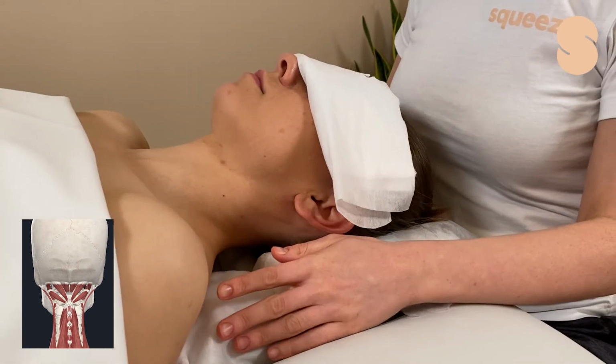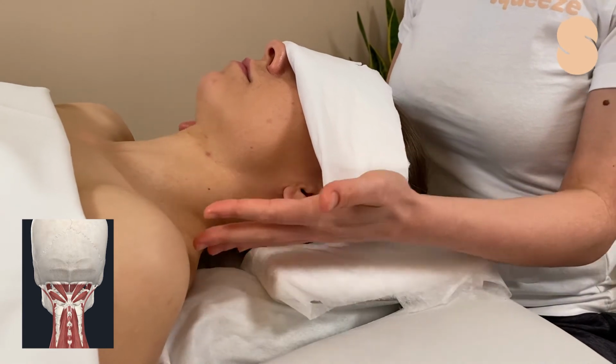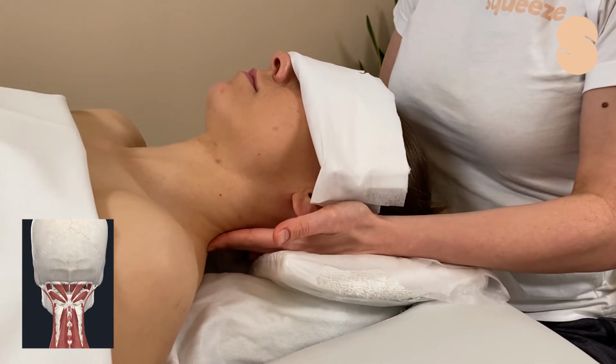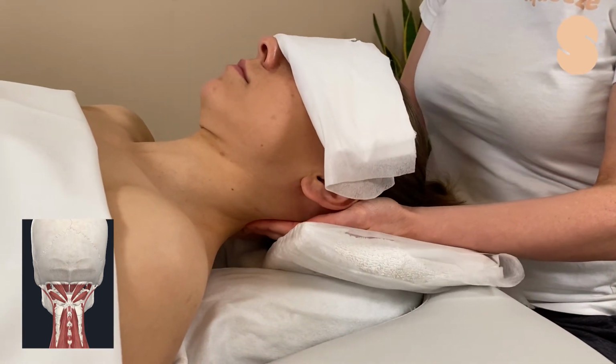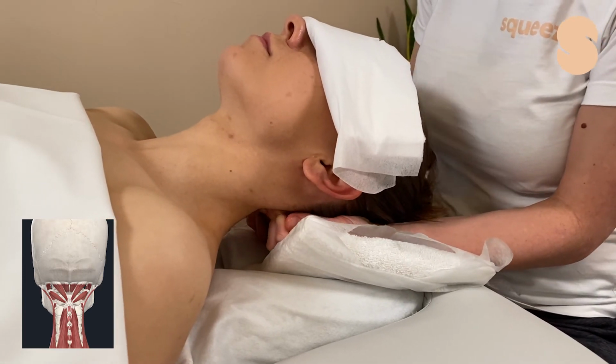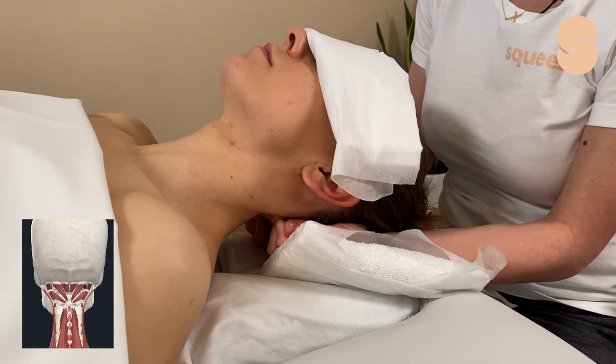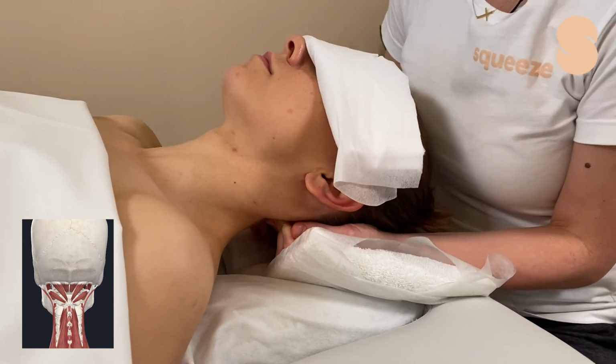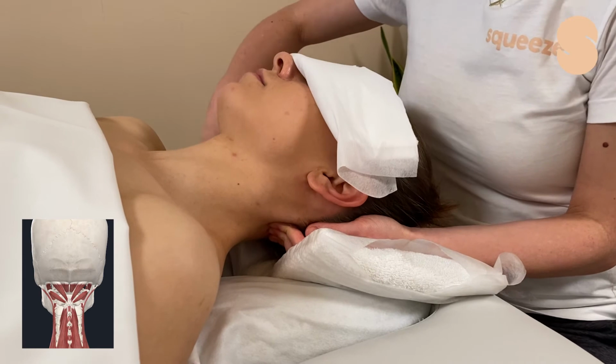Okay, so with the client in the supine position, slide your hands underneath. Your fingertips should be contacting the region just below the base of the skull. I'm gonna actually turn the head so you guys can see.